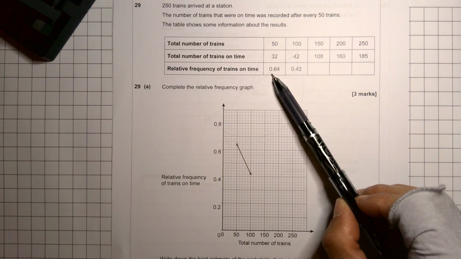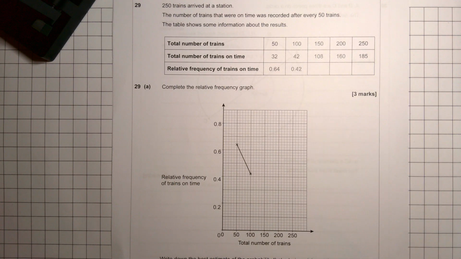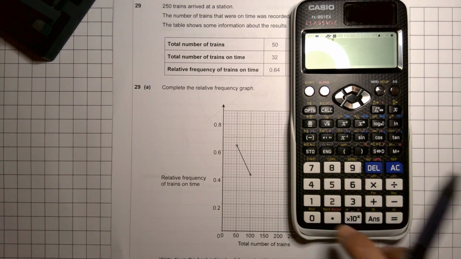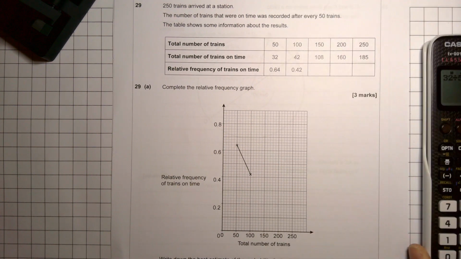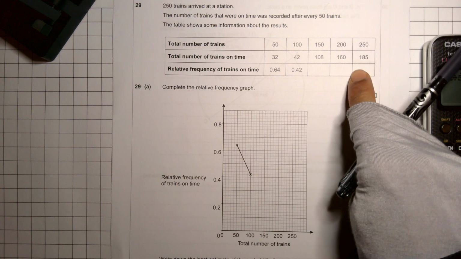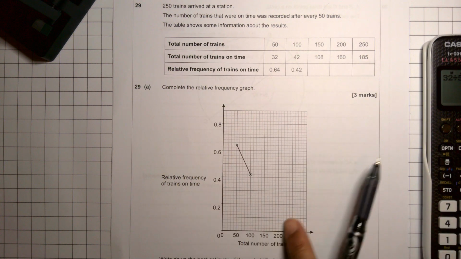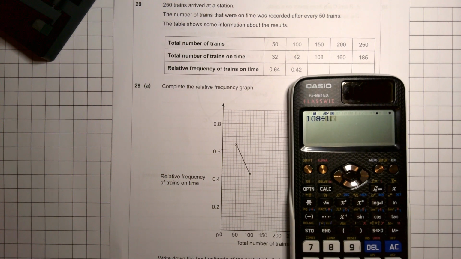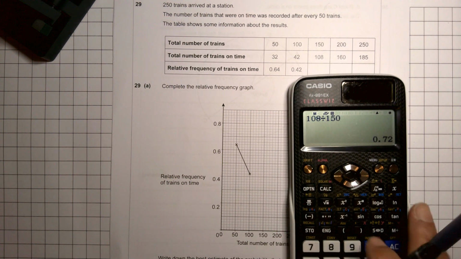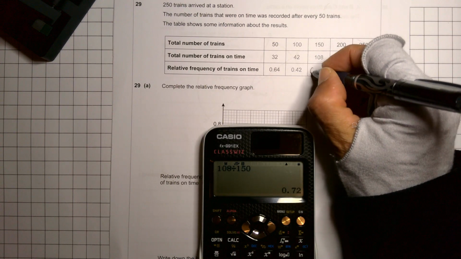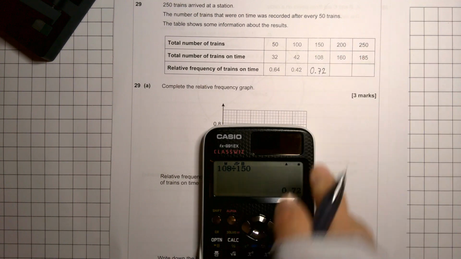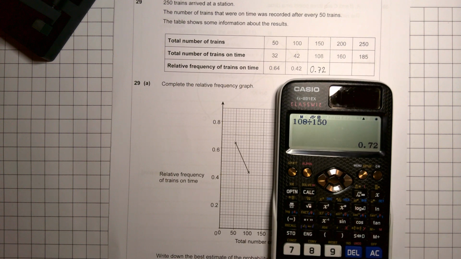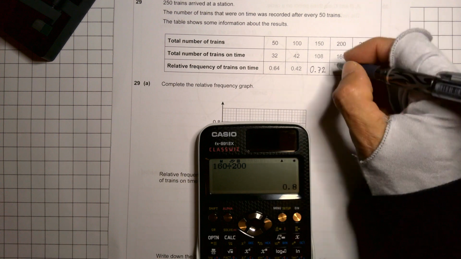And here we have the relative frequency. And the way they're doing that is they're basically saying 32 divided by 50. Let's just check it. 32 divided by 50. And indeed we get the answer. So what we're going to do is we're going to complete this table, and then we're going to plot it. So to do that, we're going to do 108 divided by 150, which gives 0.72. The next one is 160 divided by 200, which comes out to 0.8.